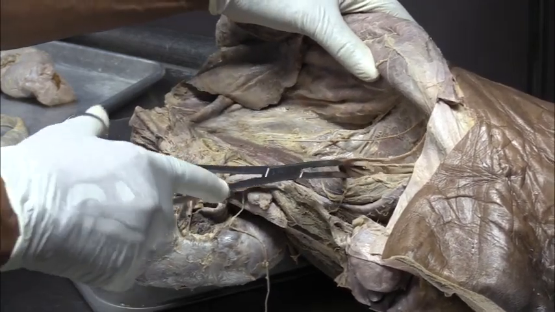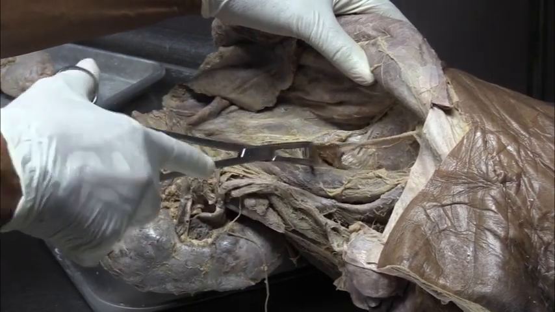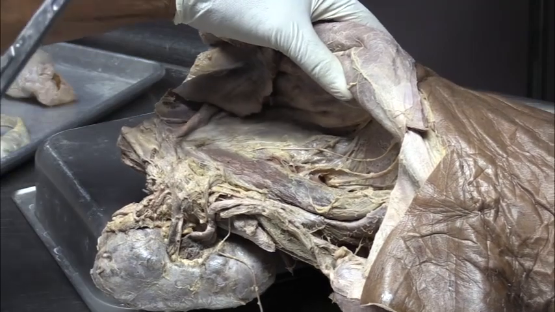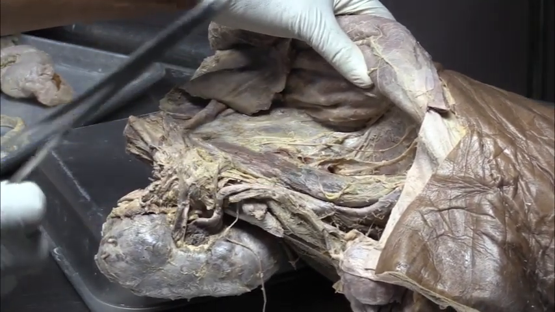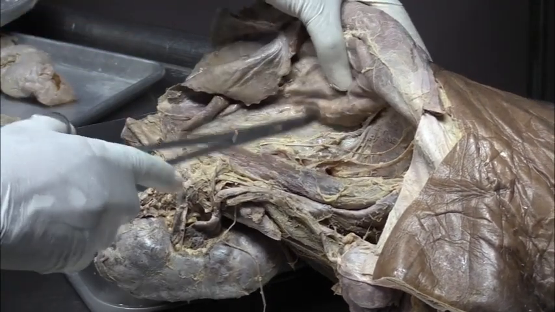And if you will remember, the nerves that form the plexus, 2 of them have 1 root, 2 of them have 2 roots, and 2 of them have 3 roots. So it's pretty easy to remember.